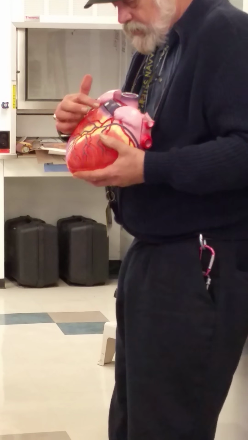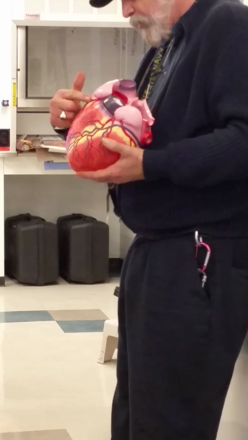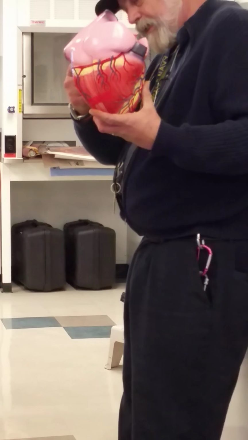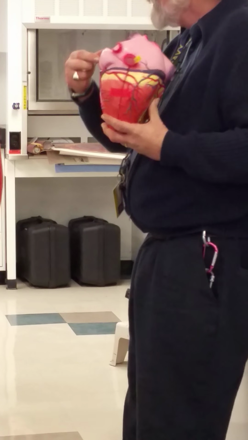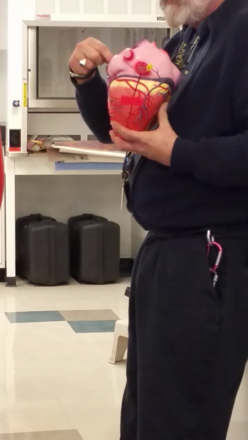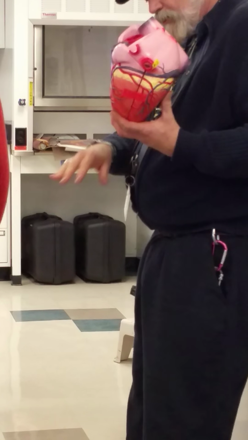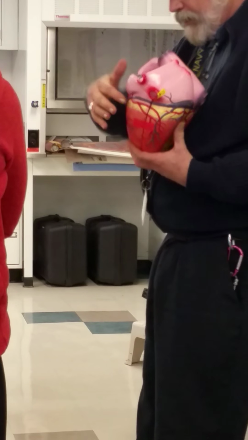Okay. Then we have a groove that starts on the right side of the pulmonary trunk. It goes around the back, goes underneath the inferior vena cava, goes all the way around the heart, and stops at the left side of the pulmonary trunk. And this separates the atriums above from the ventricles below. It's the coronary sulcus.